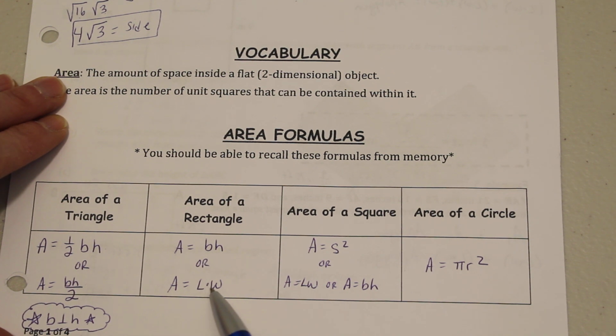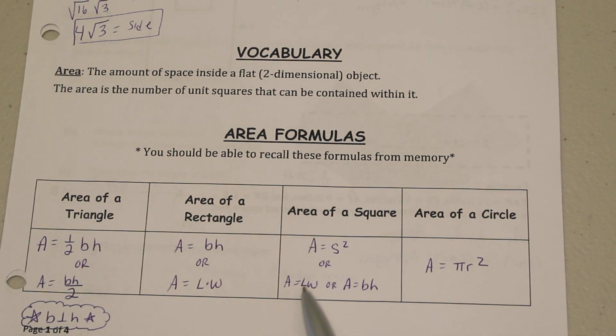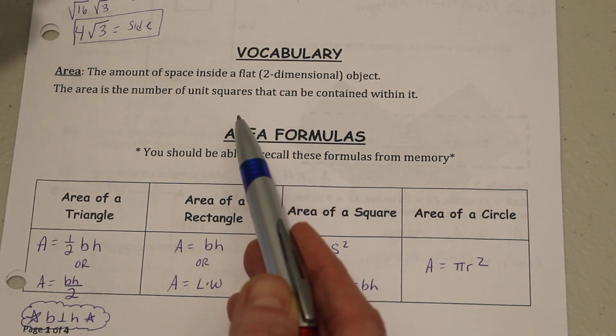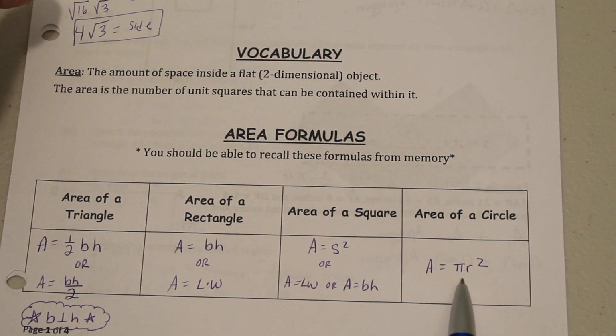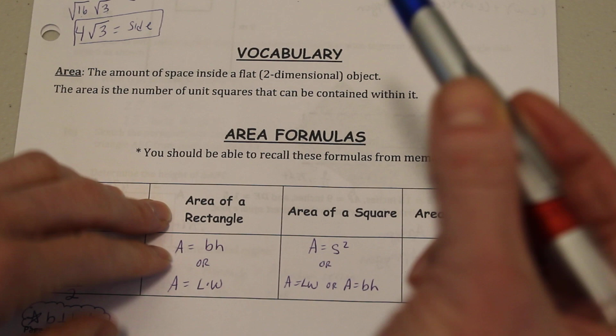Some people like length times width. Area of a square we just went over. It's side squared. Some people like length times width. Some like base times height. At your level, you should really be using side squared because you're going to get questions like number 1. Area of a circle is pi r squared. So again, you're going to copy those down and have them in your memory.